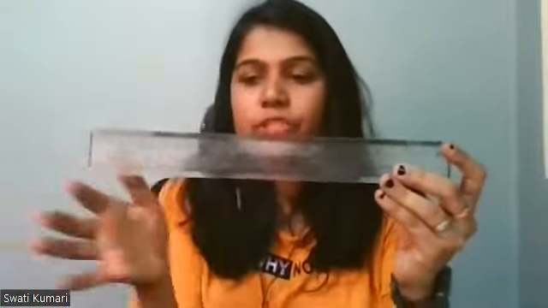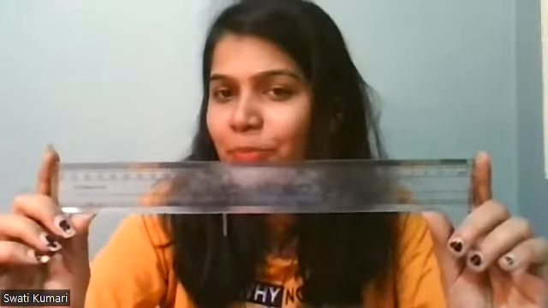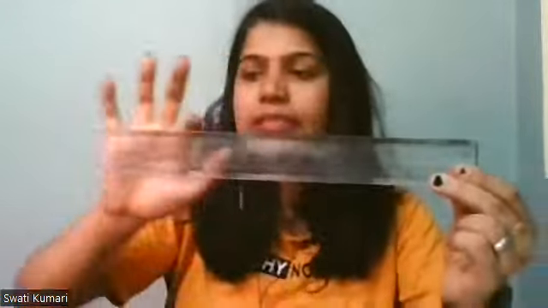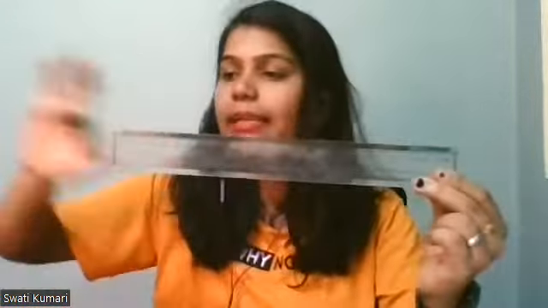Now, you can see the scale. The opposite edges of this ruler are parallel, because even if you extend these lines endlessly in both directions, they are never going to meet, because the scale looks like this. The scale is never like this. So this is an example of parallel lines.